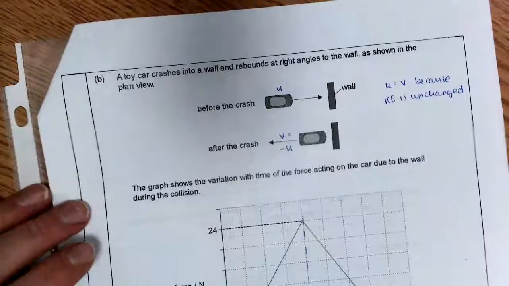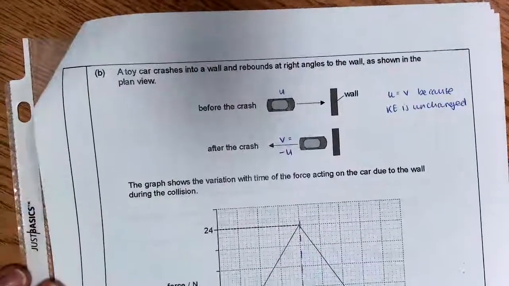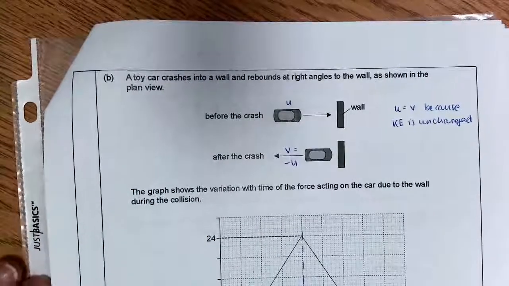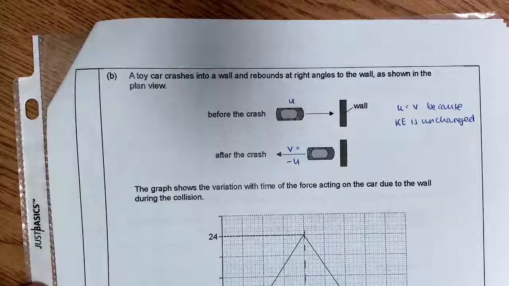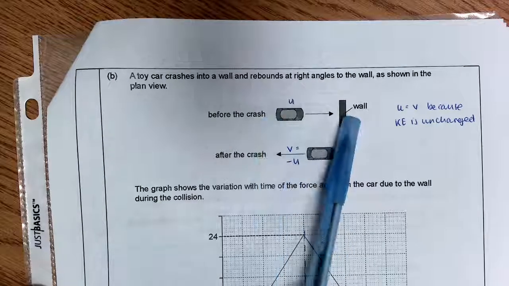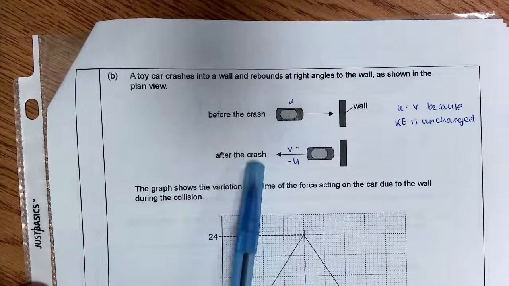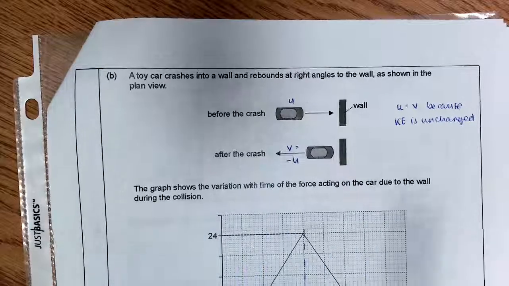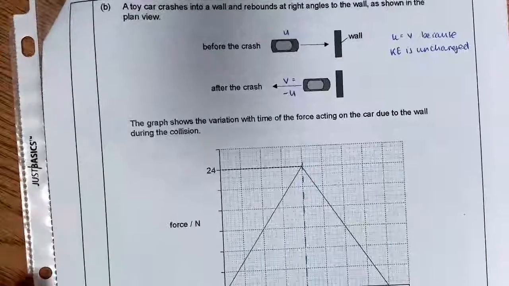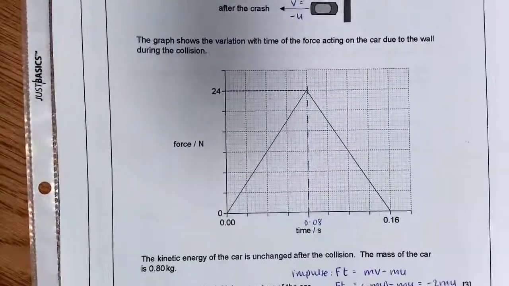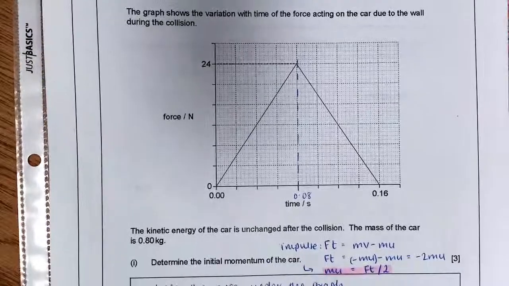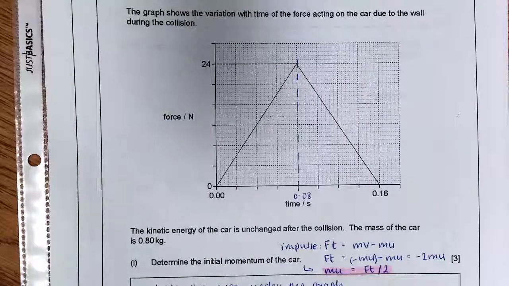Okay, this question I think you all really struggled with. Let's have a little look. A toy car crashes into a wall and rebounds at right angles to the wall as shown in the plan view. Okay, so we've got u going in and we've got v coming out. Okay, the graph shows the variation with time of the force acting on the car during the collision. Okay, so you've got this graph. Now I'm just going to skip over the graph for a second and show this bit.